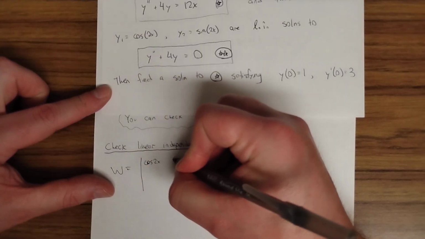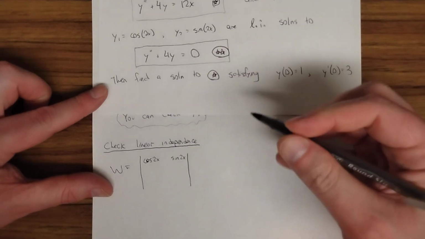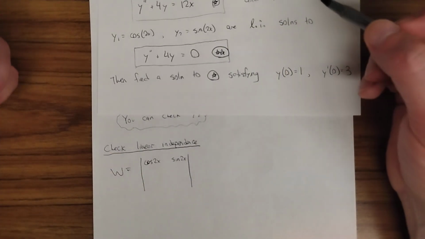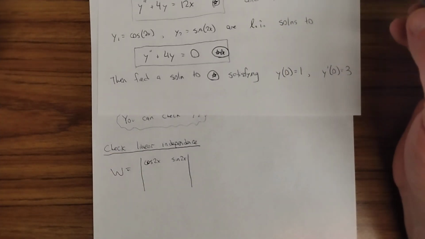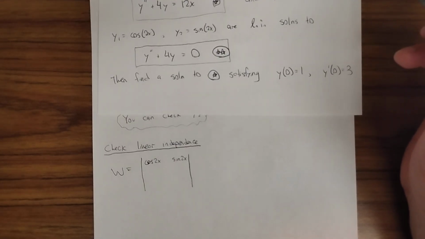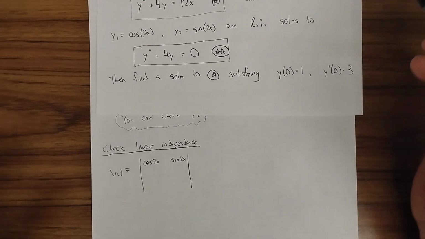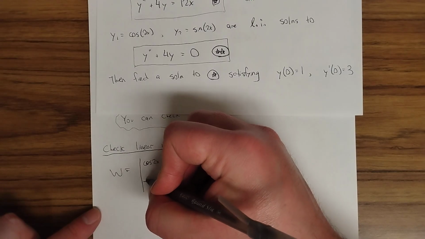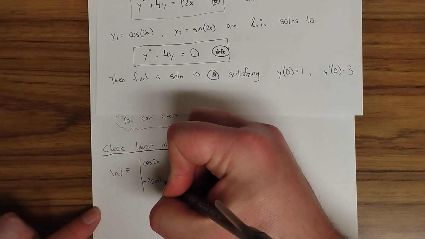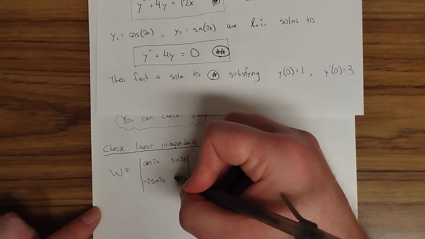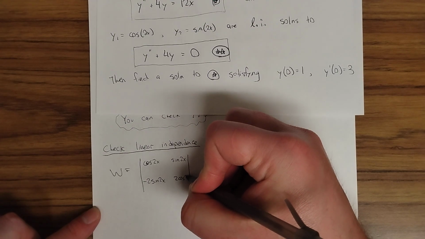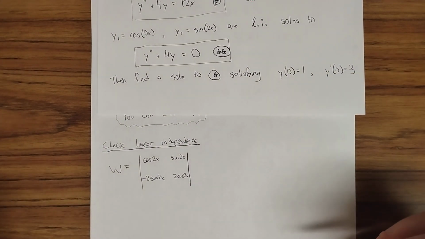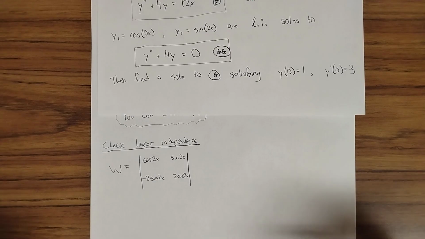Cosine 2x, sine 2x. And then I start taking derivatives. So the next line is going to be the first derivative of these guys. So negative 2 sine 2x and 2 cosine 2x. And now I know I'm done because it's a 2 by 2 matrix.